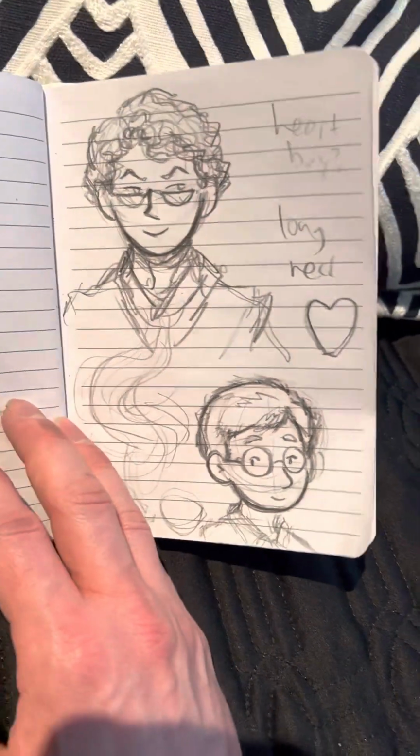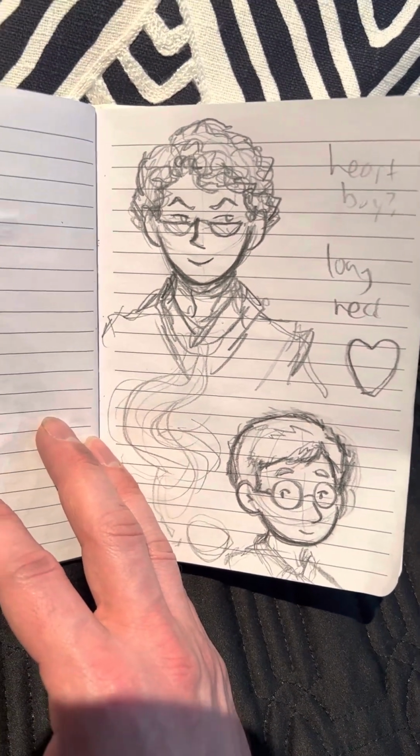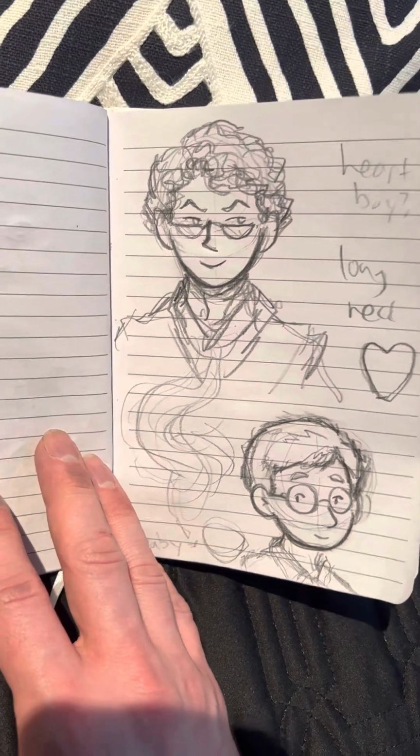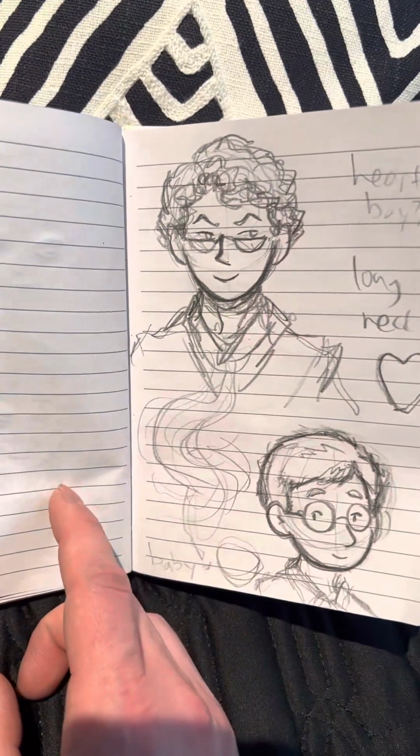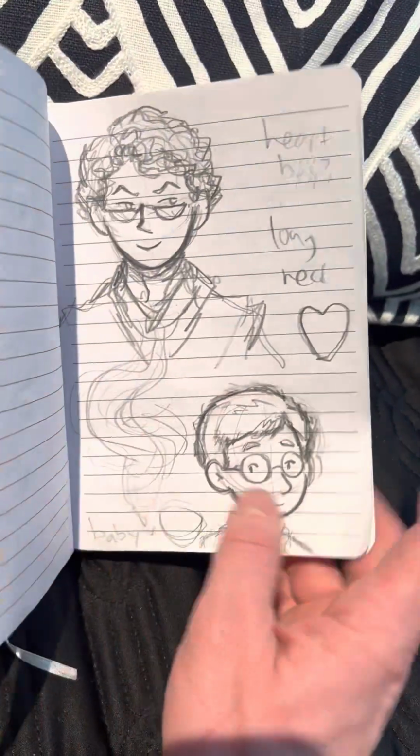Let's talk about the secondary characters a little bit. So the secondary characters are interesting because I usually have to design them rather than just drawing them. I have to come up with a character that fits a certain role in the story. The bad guy, the nerd, the bully, the goofball.